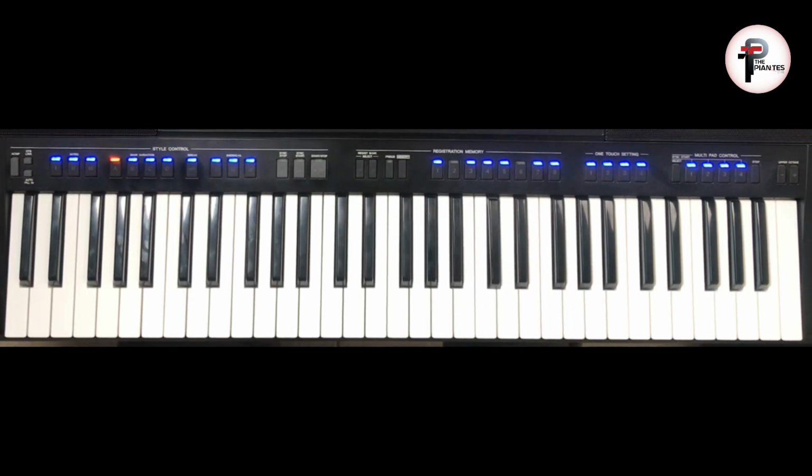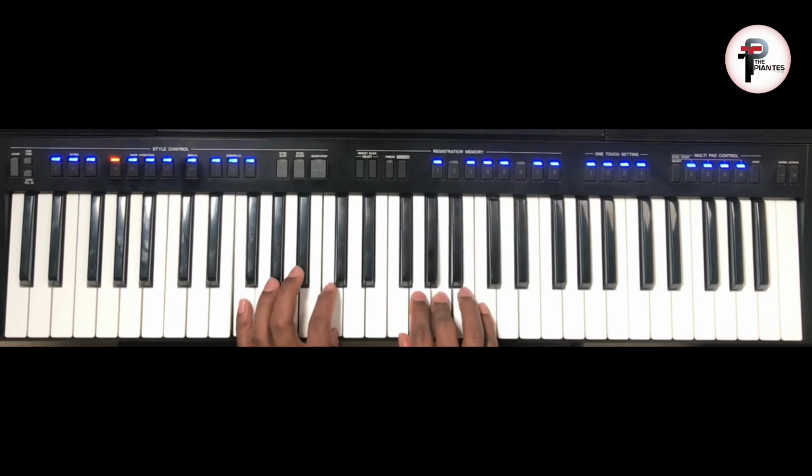So the first diminished chord I've just taught you is the F diminished itself, diminished 7 actually, to be precise.